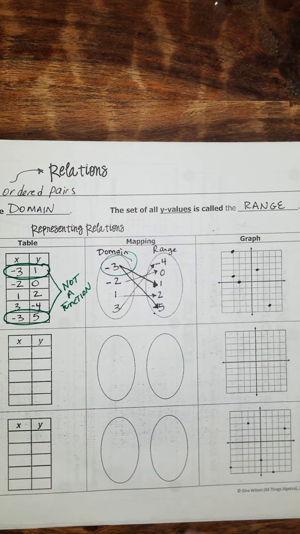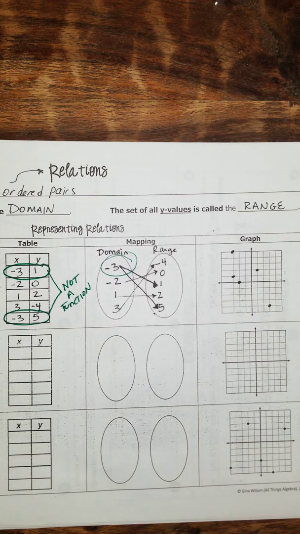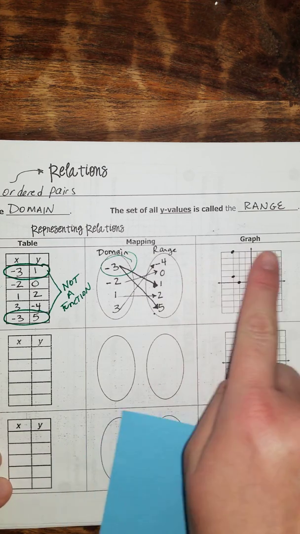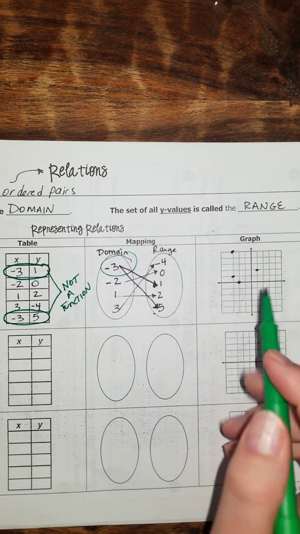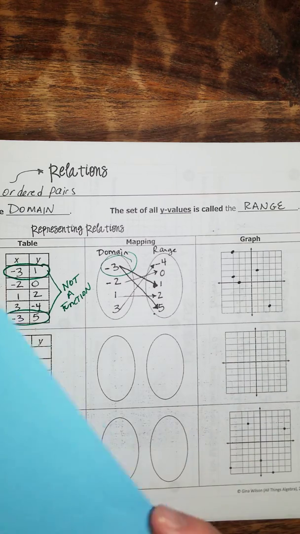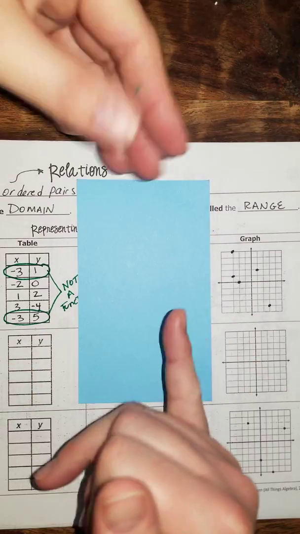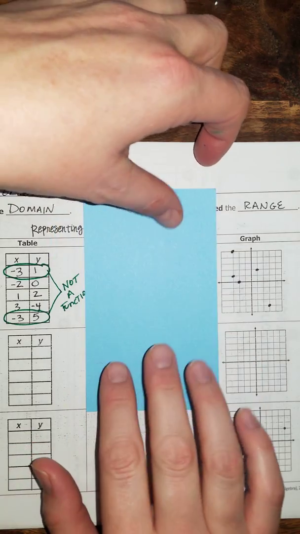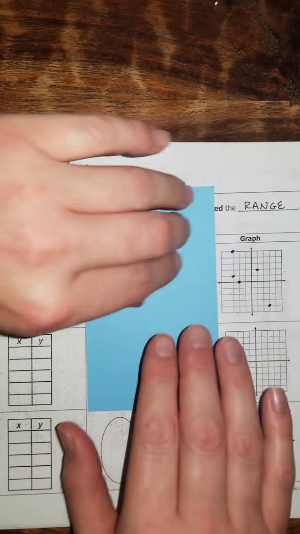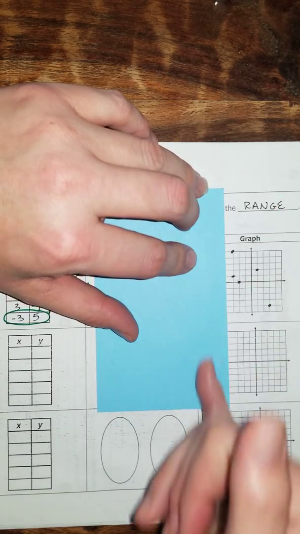And then let's talk about the graph, because you have not been exposed to the graphs yet. You have a little bit with f of x and looking at a graph to determine what f of x is given the x value. But if you have a whole graph, you can actually determine if it's a function or not by doing something called the vertical line test. The vertical line test is very simple and a very physical act where you actually take out a ruler or some sort of straight edge. So this blue sheet would be the vertical line.